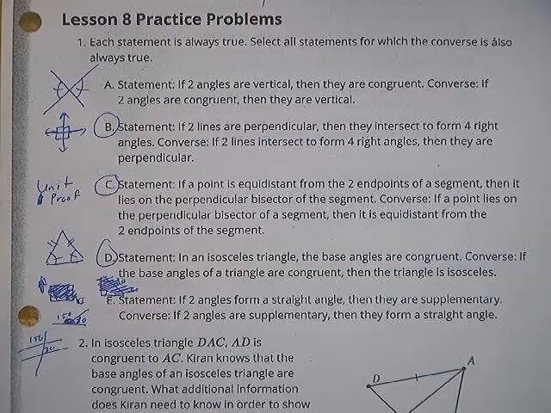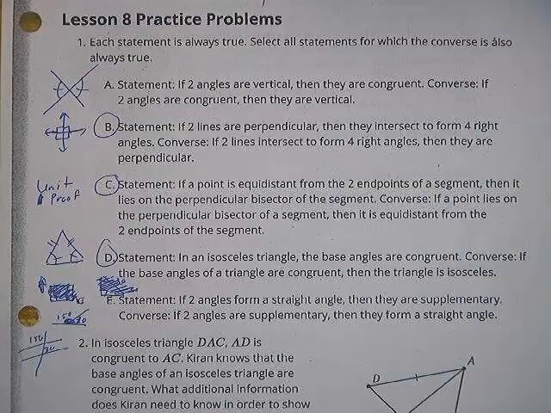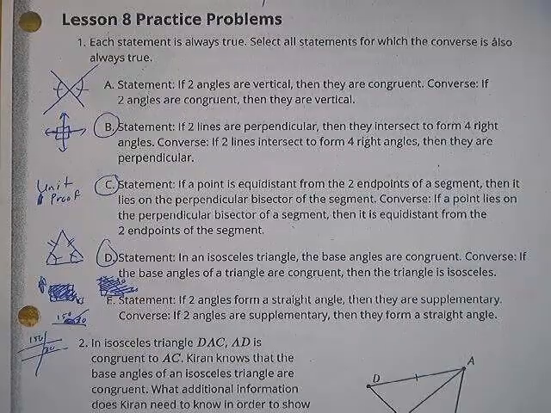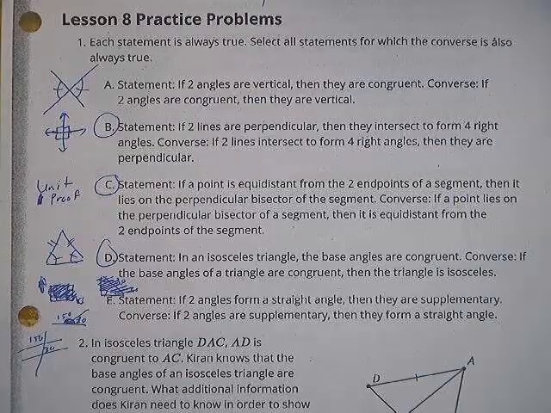So for example, if you add 2 and 2, the answer is 4. So if the answer is 4, then you added 2 and 2. And the converse of that doesn't always work because there's more than one way of getting an answer 4. You can get it with 2 plus 2, but you could also get it with 1 plus 3.